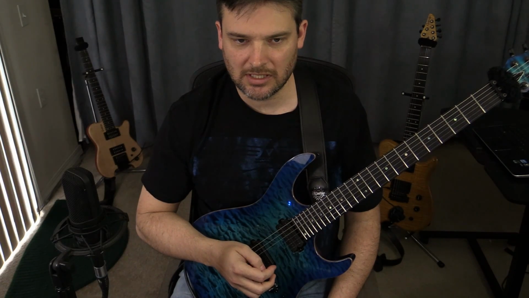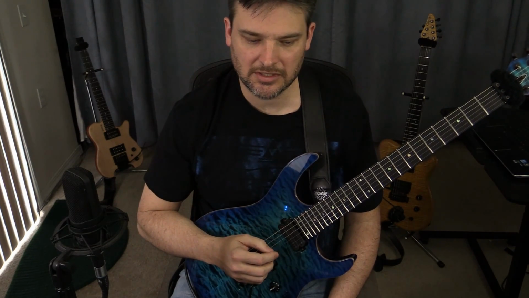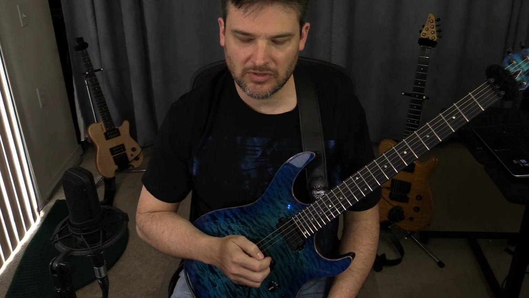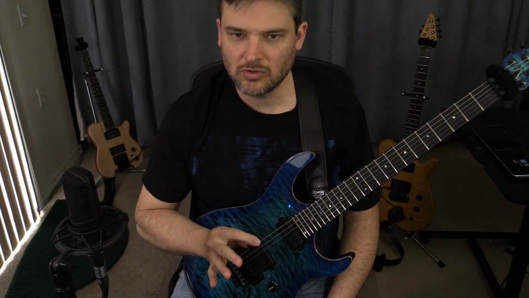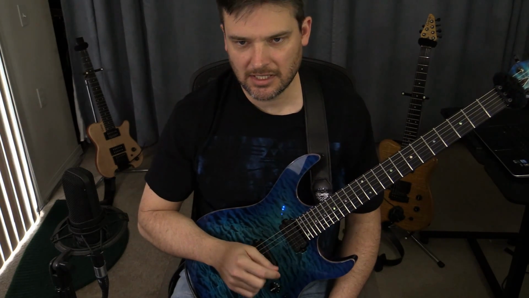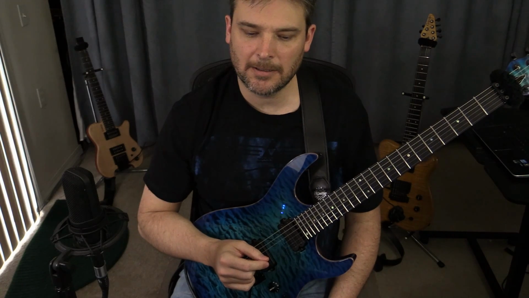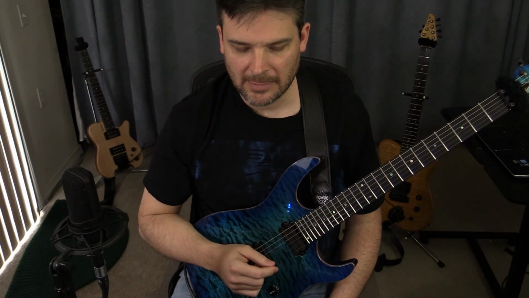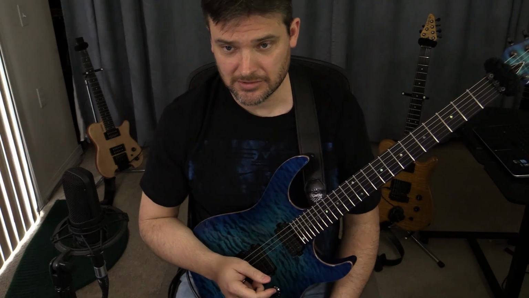So I was thinking about an exercise that I could show my students that didn't get too crazy, that started out pretty simple, taking something that they already were familiar with and going from there. So I came up with this exercise called the inside out exercise.